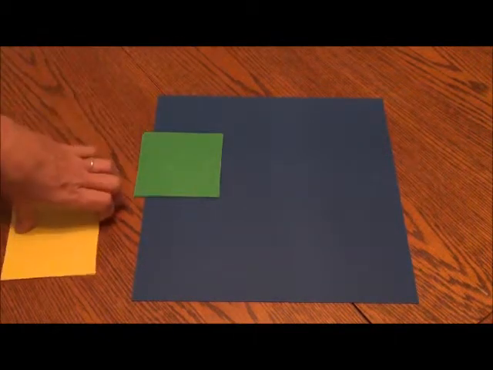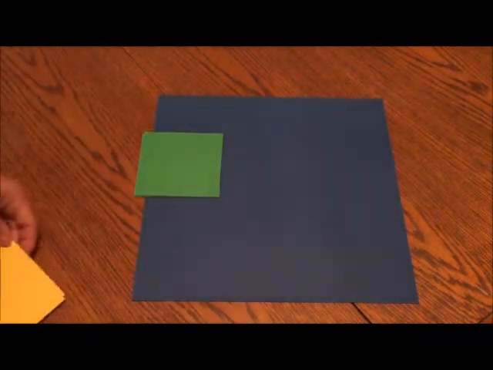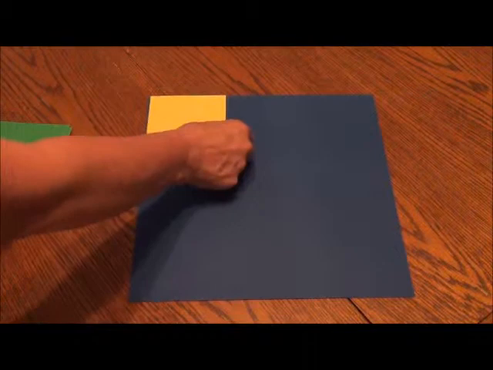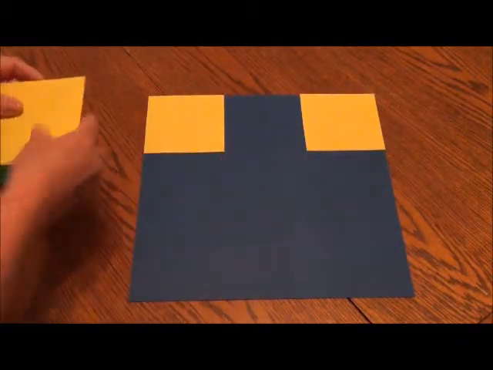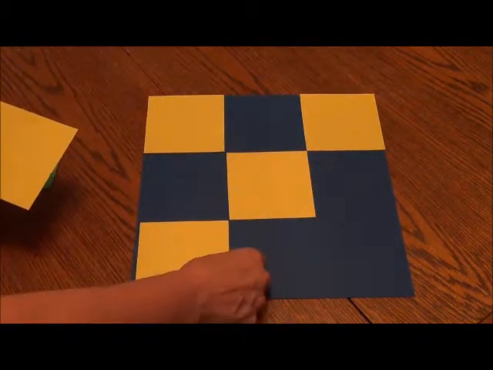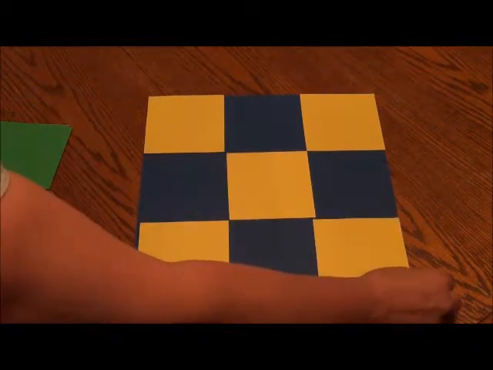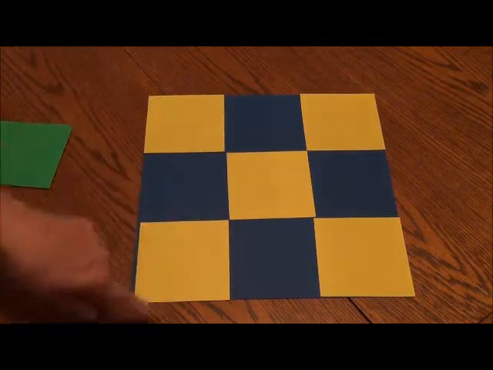So I've got some 4-inch green squares and some 4-inch yellow squares. In order to make a design, I'm going to start out by placing the squares on here. I'm going to come up with a design that fits inside the 12 inches. Since these are 4-inch squares, I know that I'm going to end up having these 4-inch squares in a pattern of 3. So if you look at it this way, 3 this way, 3 that way.